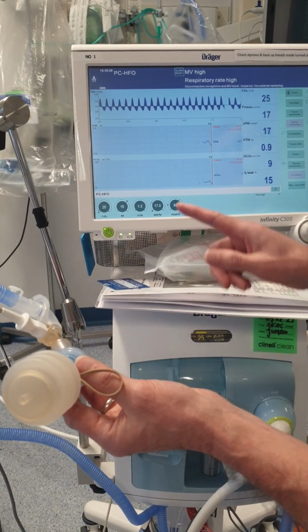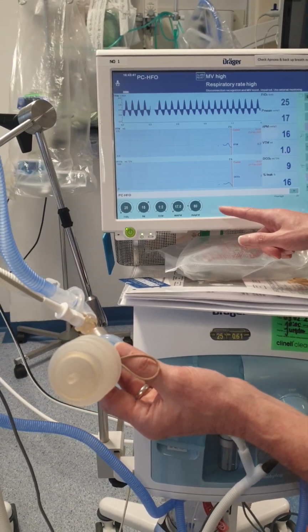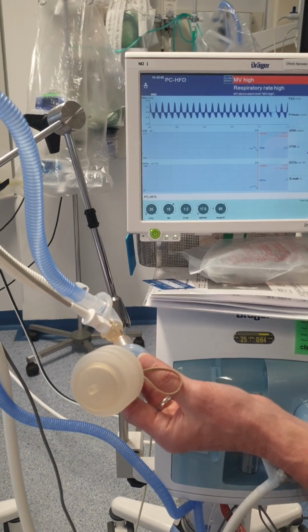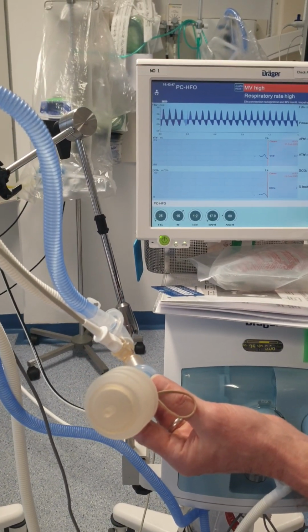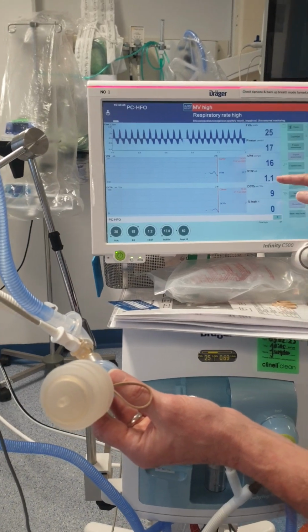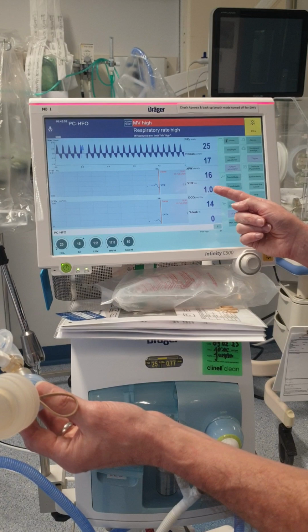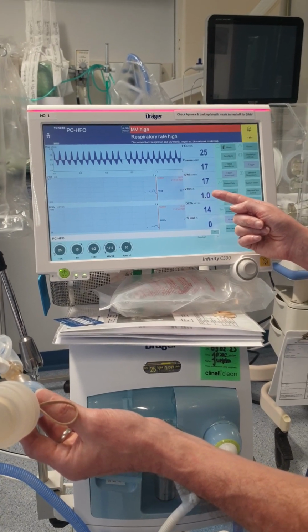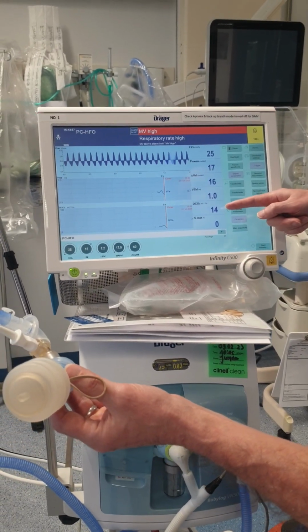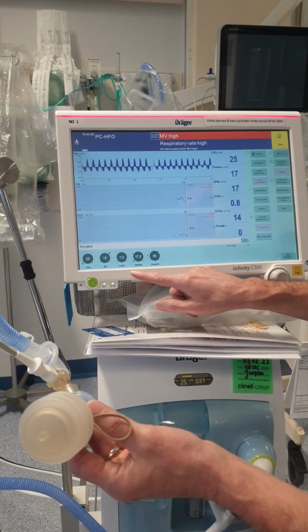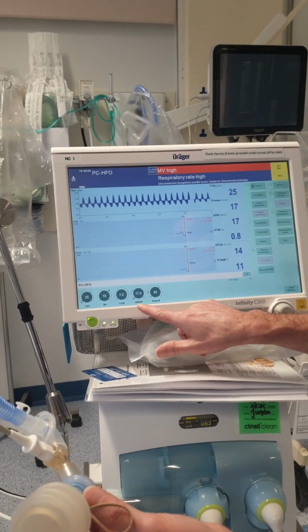So I'm turning that up now from 40 to 60. It's a 1 kilogram baby. And there is a little response, so that's good. I've got some response. But let's say the baby's very acidotic with a high CO2. It's still not a great tidal volume, and the delta CO2 is only 14. These are very, very low figures. So I'm going to turn up my amplitude further. And this is what you do.